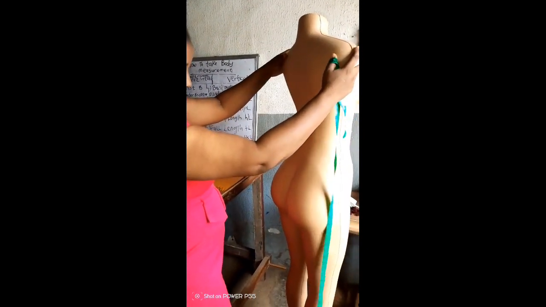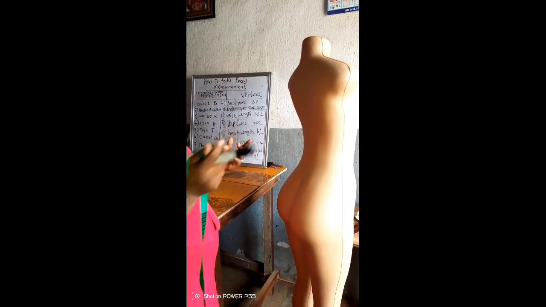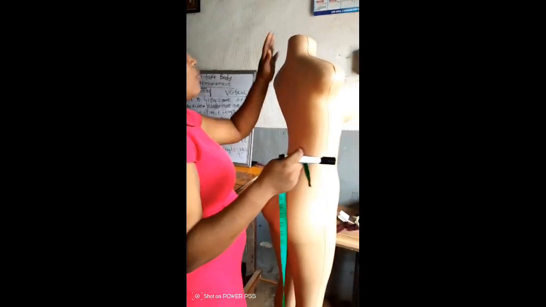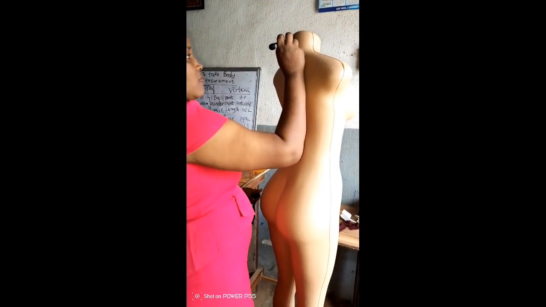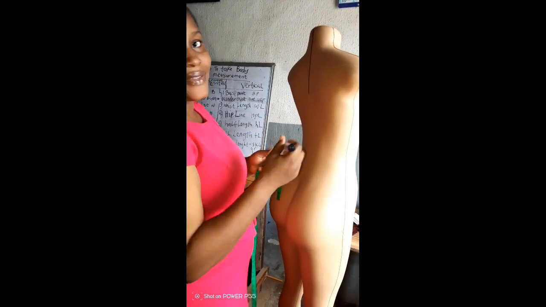We need our shoulder measurement. A lot of people take shoulder measurement in different ways, but I'm going to be teaching you 2 ways now. The first one I will start with, we are starting from the midpoint of the neck, which is the neck bone that divides the neck. So we are placing our tape from this neck point, and we'll take it down to the point where you see your joint.